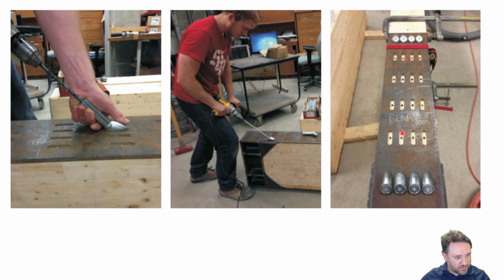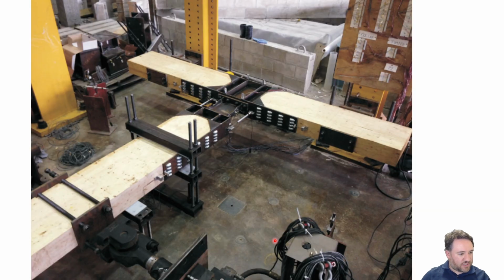Yeah, the only tricky bit was we had to have these slotted holes machined in this plate, which is not such a big deal nowadays because machining these kind of slotted holes is not so difficult to do with CNC equipment. This is what the final connection looked like.